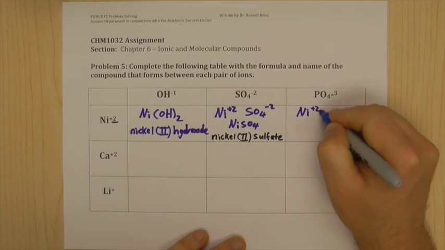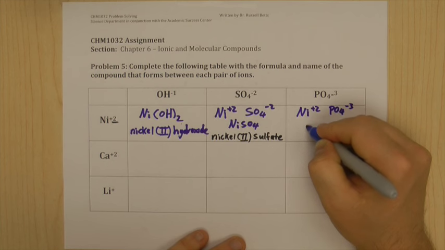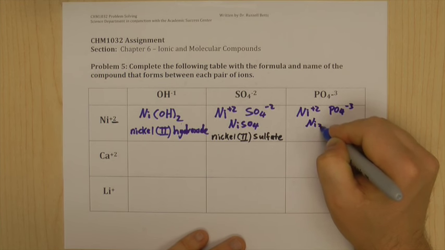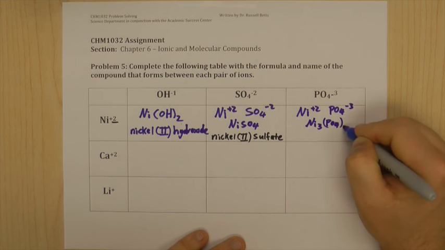All right, next. Ni plus 2, PO4 minus 3. The formula here will be Ni3(PO4)2.